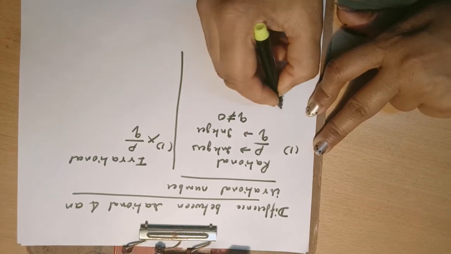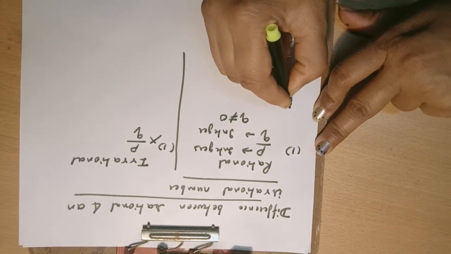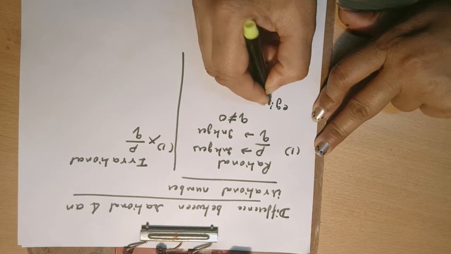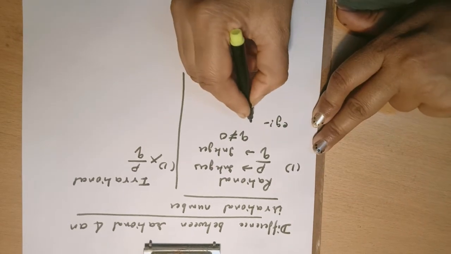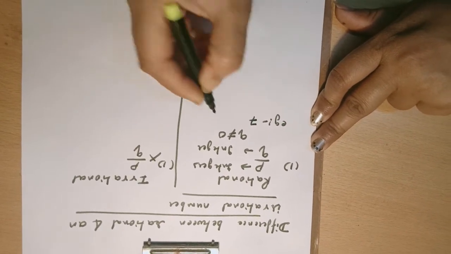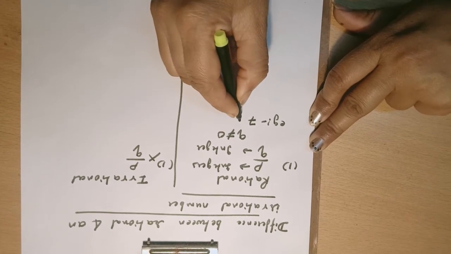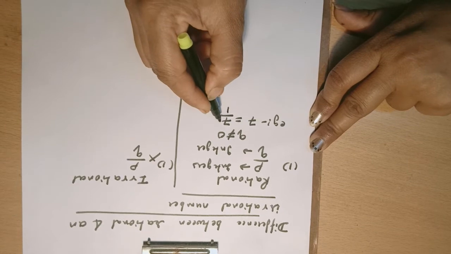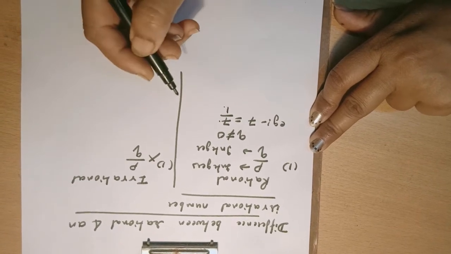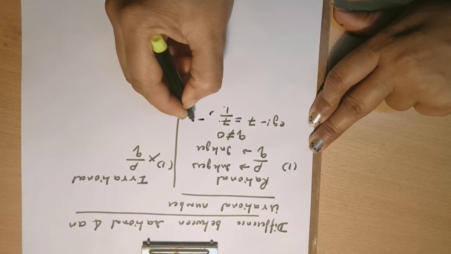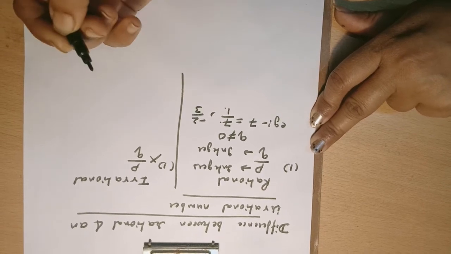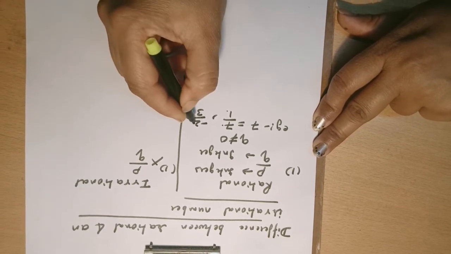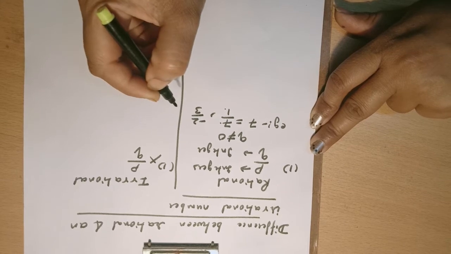For example, coming to the rational number, we are taking some examples. If I have written 7, then we can say 7 is rational. Why? Because it can also be written as 7 by 1, where 7 is an integer and 1 is also an integer. Let us take one more example: minus 2 by 3. Minus 2 is an integer and 3 is also an integer.